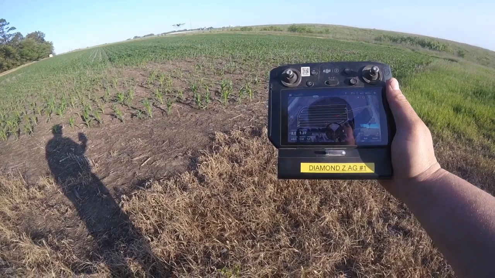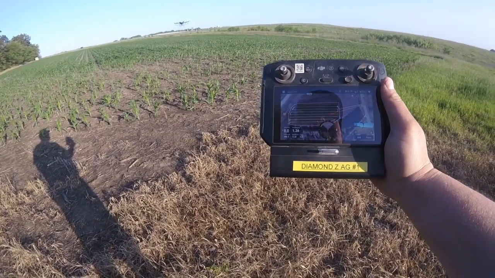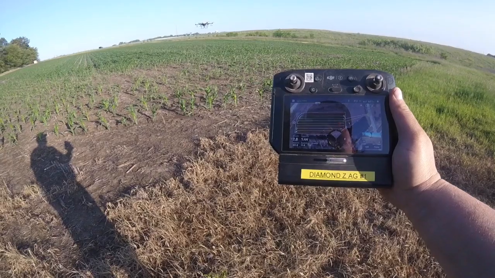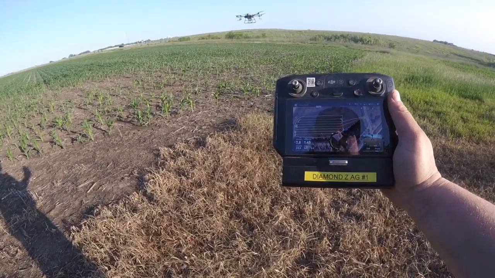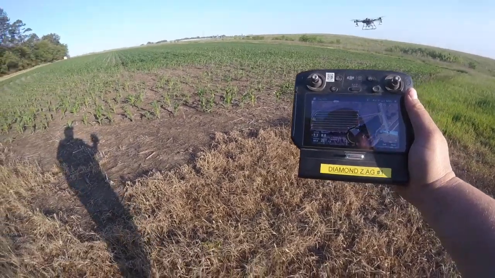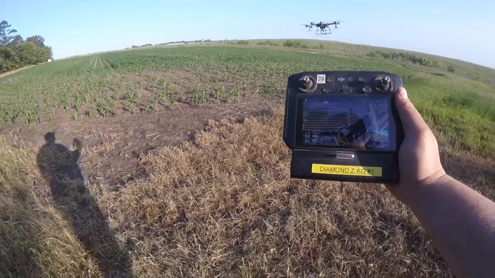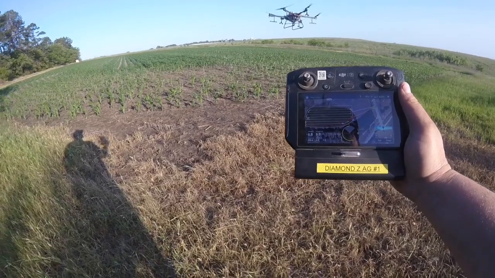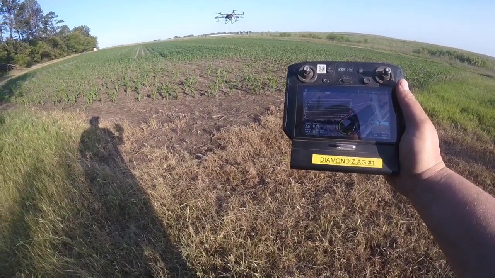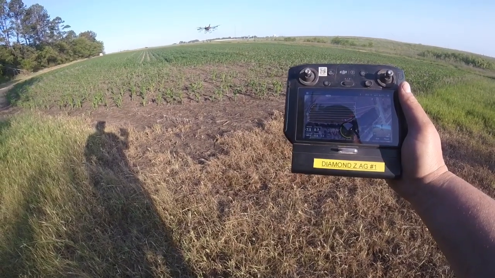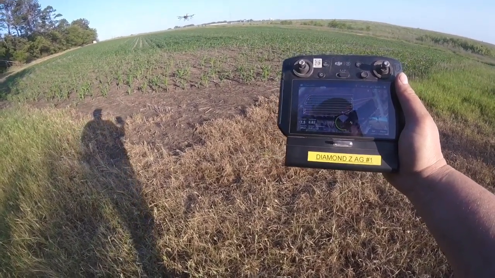And if we're using half rate, we're still saving money. We're going to split this field in half.